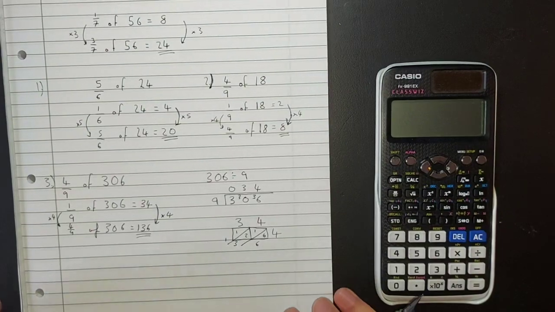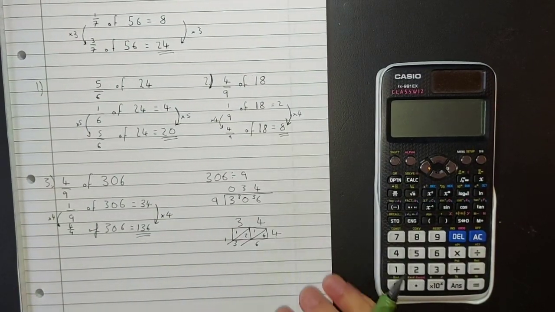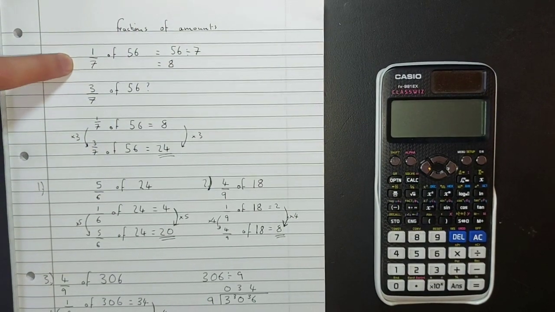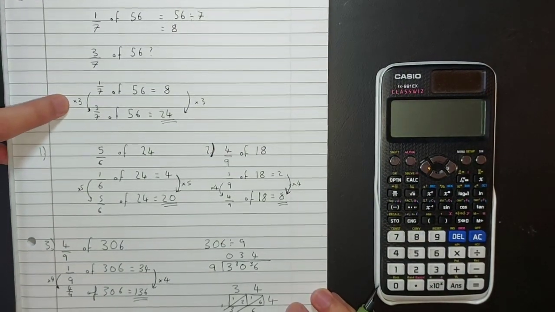Okay, so that's how you'd go from knowing your unit fraction to working out any other fraction with a different numerator. So it all stems from what we did in the video before, so you need to make sure you're confident in finding your unit fractions. Then once you've got that down, it's just a case of multiplication.